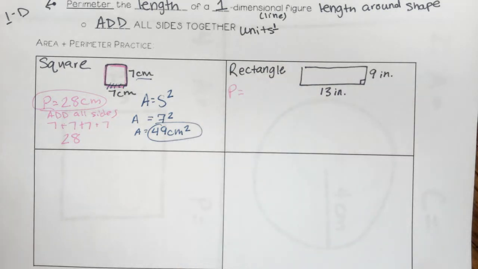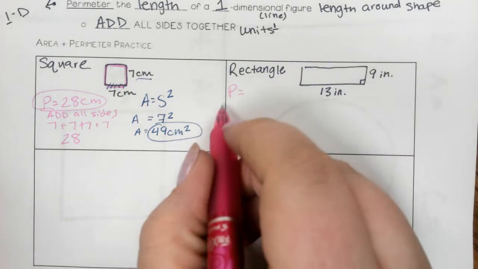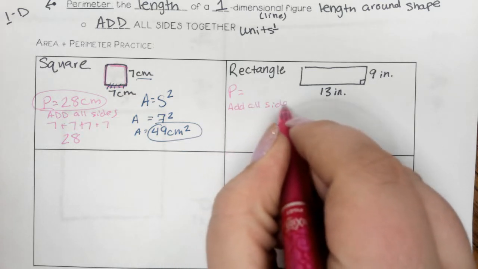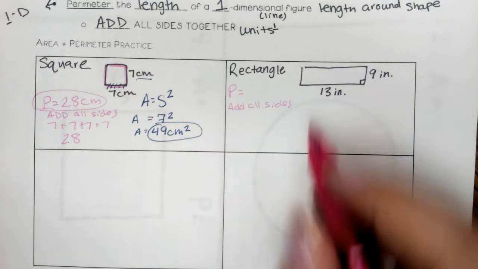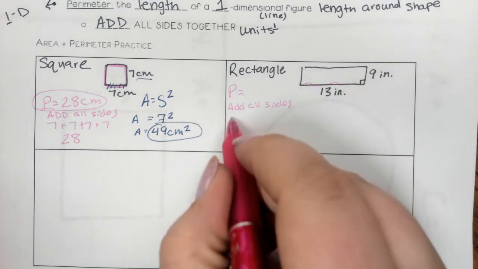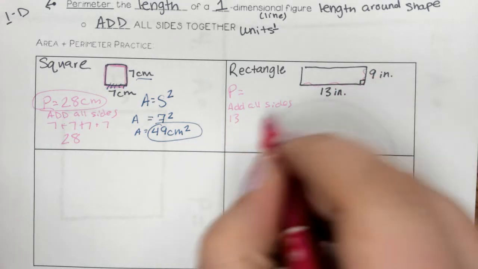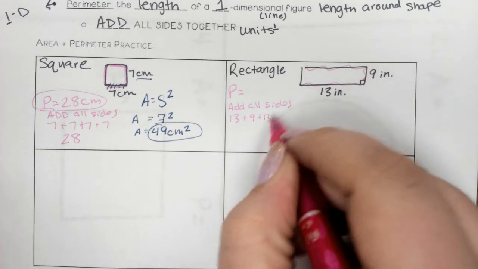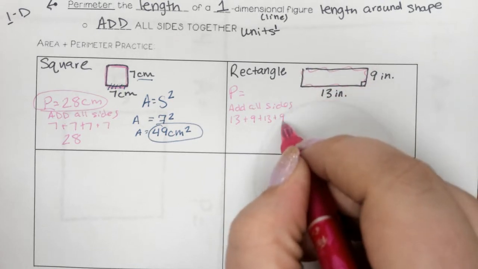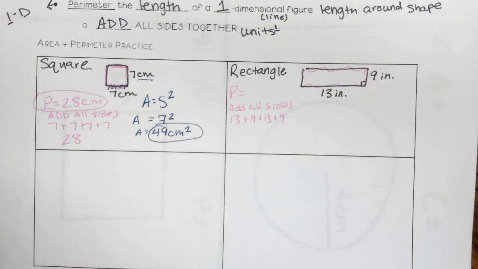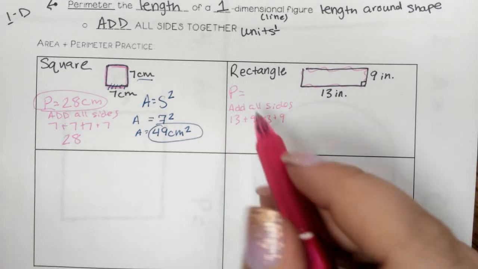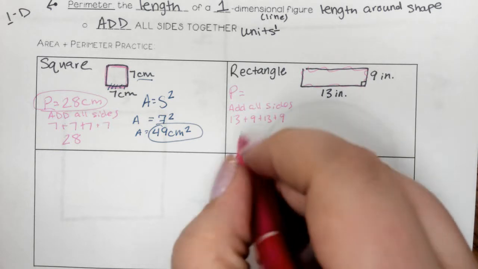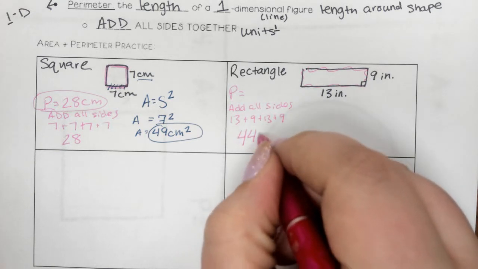To find the perimeter of a rectangle, we just add all of the sides together. So that is 13 plus 9 plus 13 plus 9. 13 plus 9 plus 13 plus 9 would be 26, 35, 44. 44 inches.